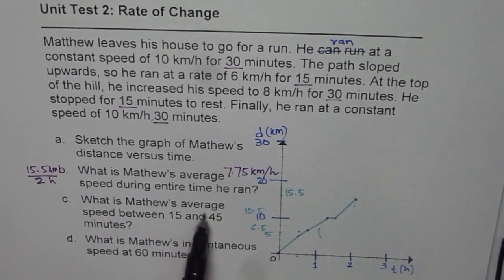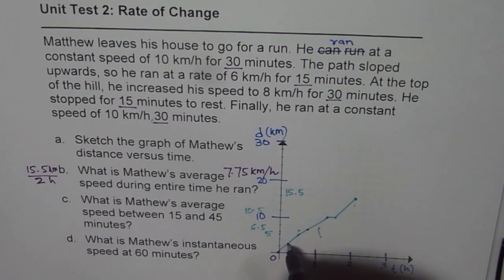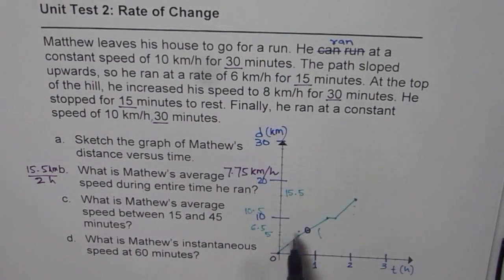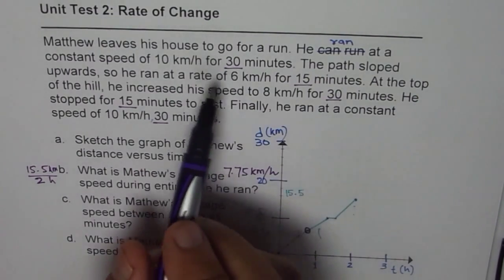What is Matthew's average speed between 15 and 45 minutes? So 15 minutes is this point. Every unit is 15 and 45 is right there, right? So these are our points. So we can find 15 from here also because the graph is not that good.